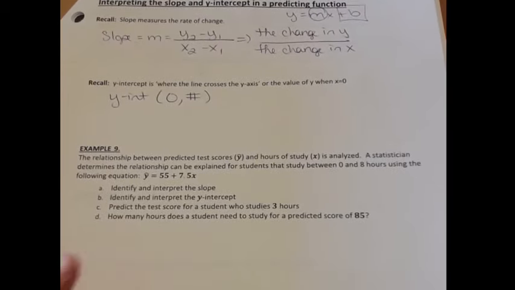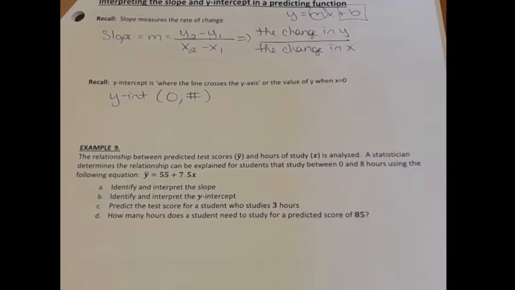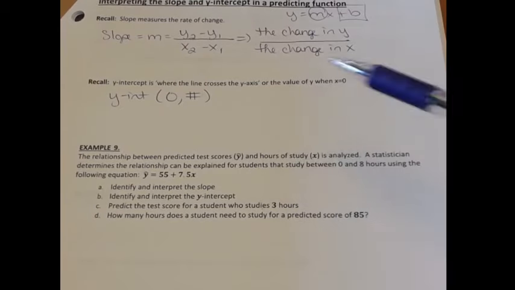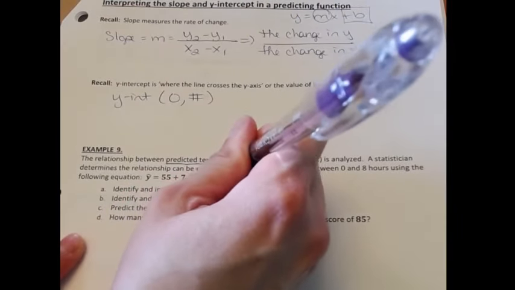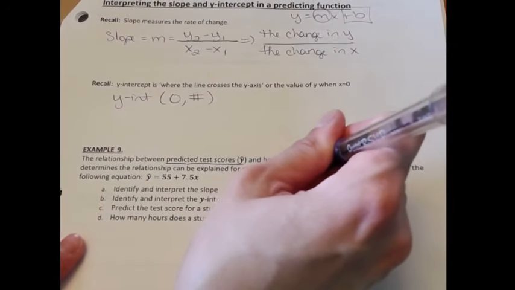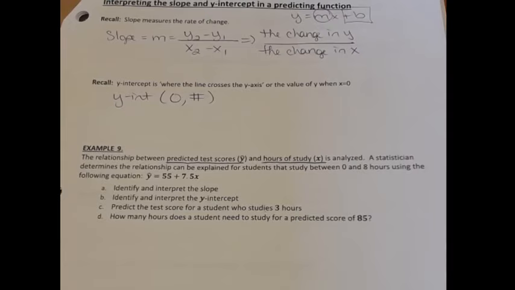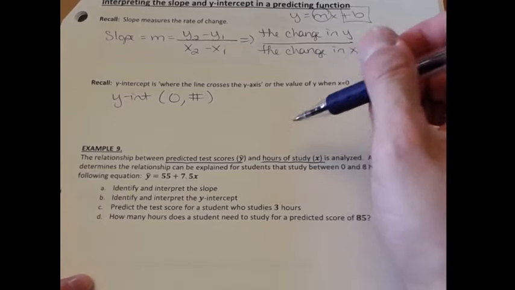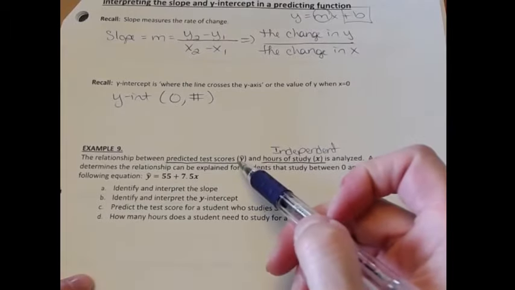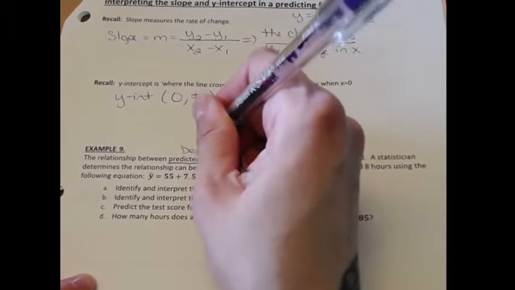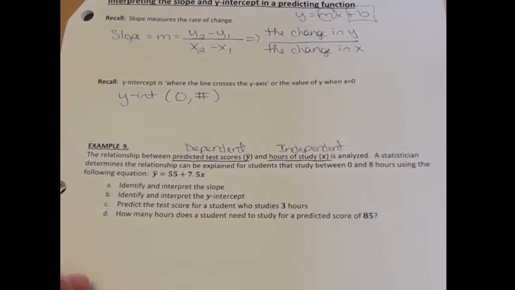The relationship between predicted test scores, y hat, like somebody put a hat on someone, so y hat, and hours of study x is analyzed. So predicted test scores, y hat, hours of study, x. Always identify your variables first. If you don't, you're up for a world of trouble. Okay? Always identify the meaning of your variables first. Know x and y. We know that x is your input, your independent variable. So I'm going to write independent. And your y is your output or your dependent variable. So I'm going to put that right on top. Just so we have an idea.